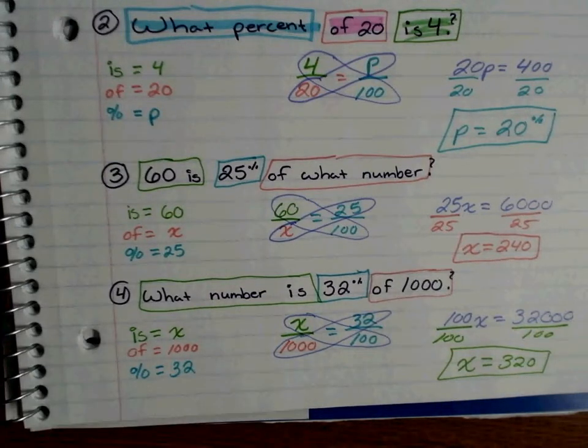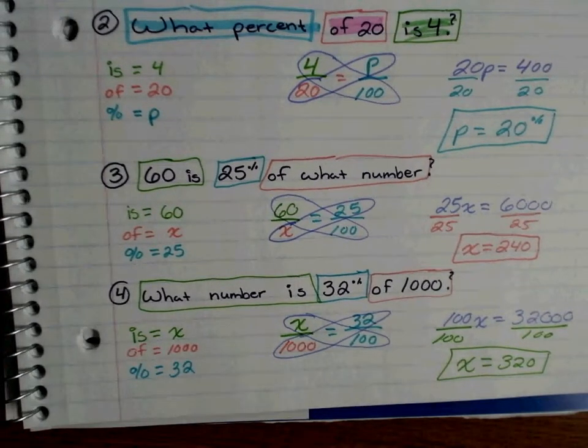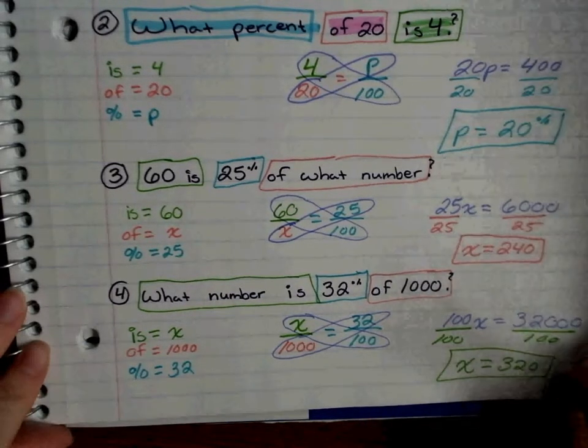Okay? Now, not every situation is going to be set up where it's like these little tiny quick statements. Sometimes it might be an actual word problem. And in that situation, that's when it's important to know that the is represents the part of the problem. The of represents the whole of the situation. So you need to know that is represents a part, of represents a whole. So it's part over whole equals percent over 100. So let's take a look at an actual real world situation.